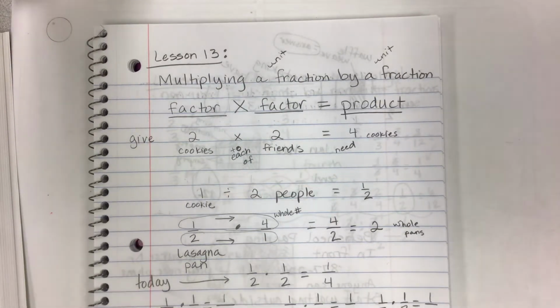Hey kids! Yay! Today is so exciting because, I don't know why, but lesson 13, when we start multiplying unit fractions or fraction by fraction, is like my favorite part of the year. I don't know why it's so much fun. I think for me when I was young, it was like, I finally know how to do something. Yay, it's so easy. So I hope you find multiplying these fractions as easy as I do.